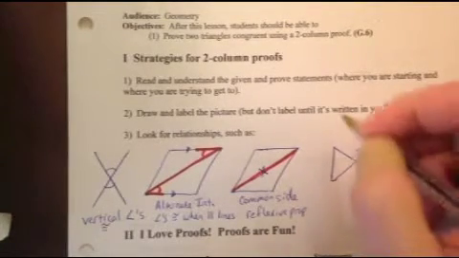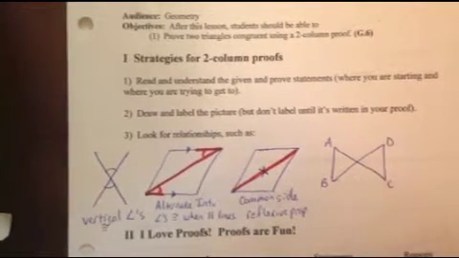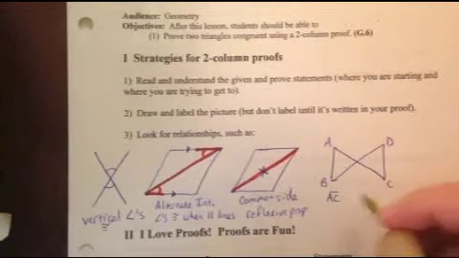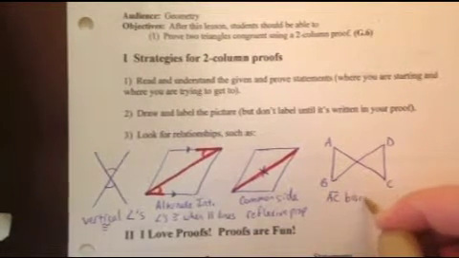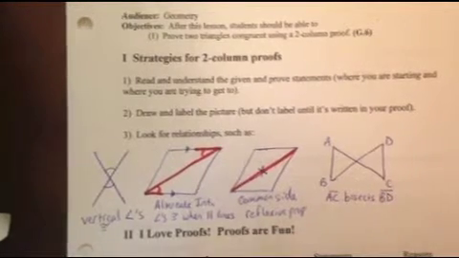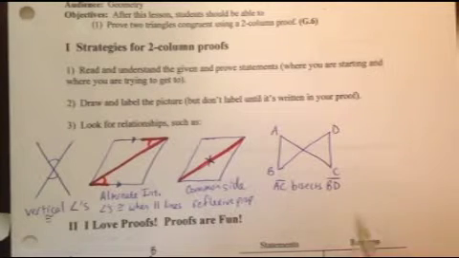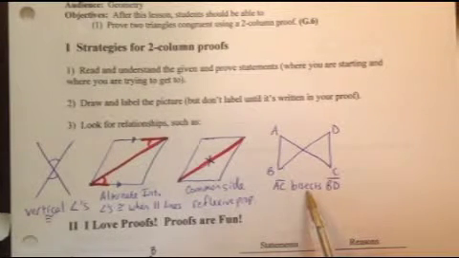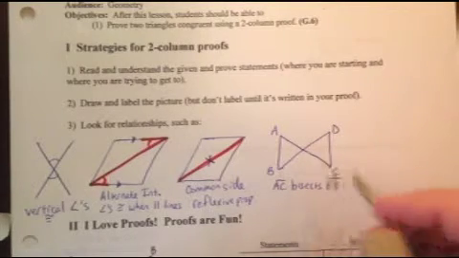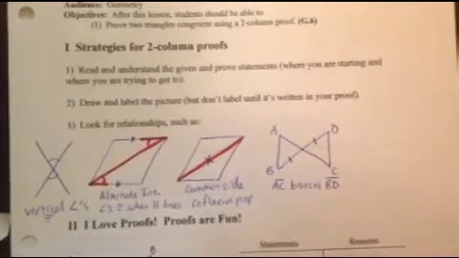If I tell you, I'll call this A, B, C, D. If I say that AC bisects BD. Now you know that bisect means to cut in half. So if AC is bisecting BD, then that means that this segment and this segment, those are congruent.